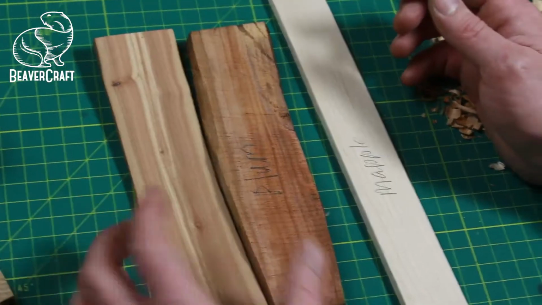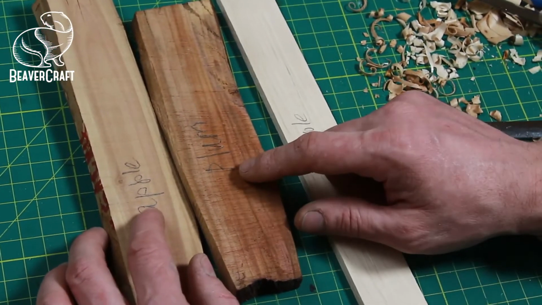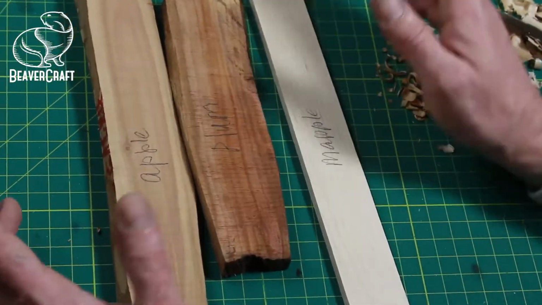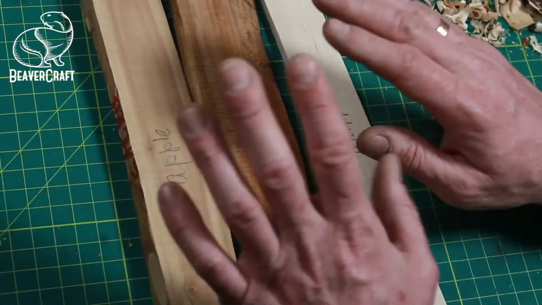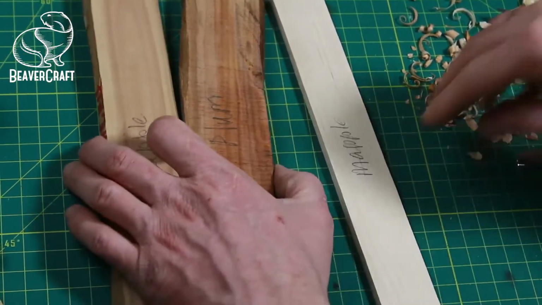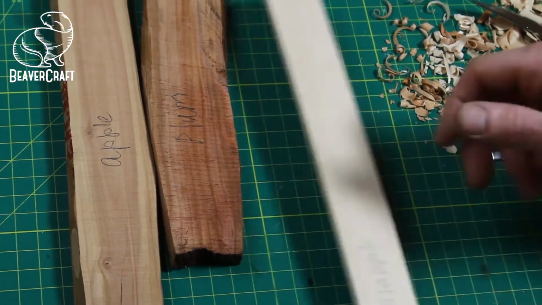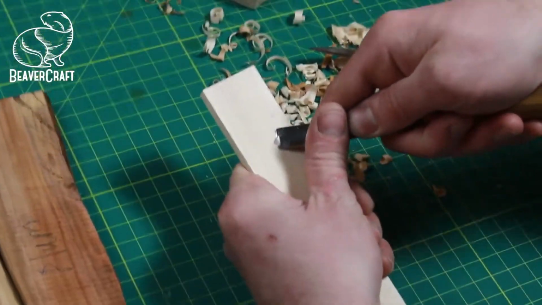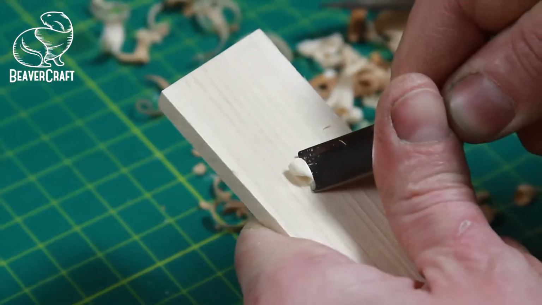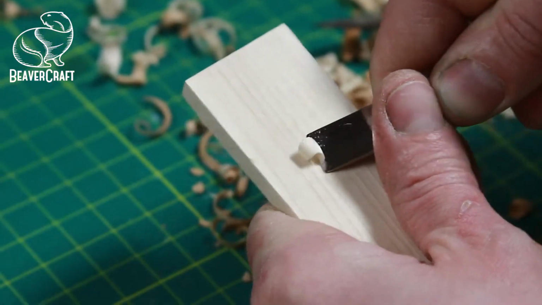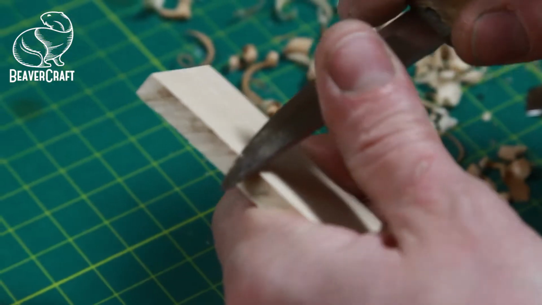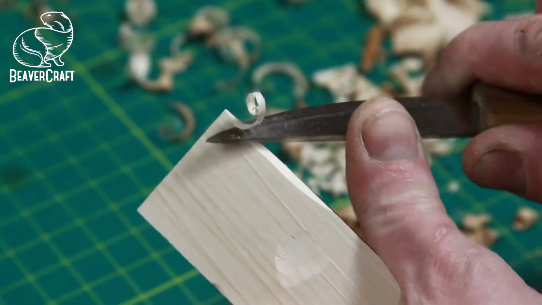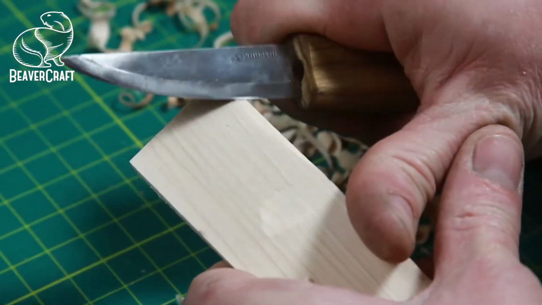Hardwoods are fruit trees: apple, plum, pear. And we can also include maple. Maple is one of the hard enough species. The wood is not particularly prickly, and can be cut in any direction.